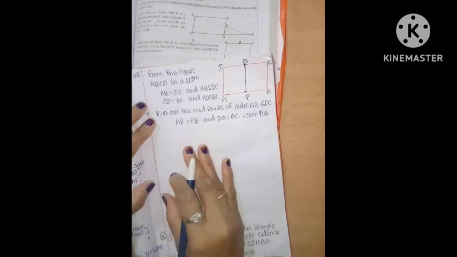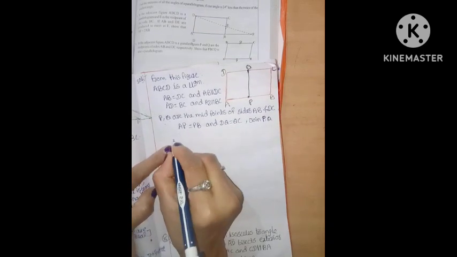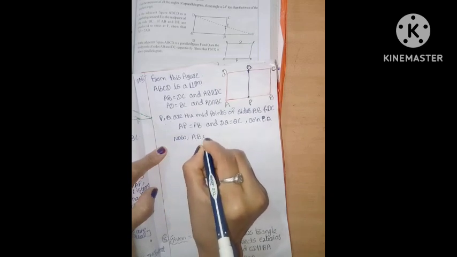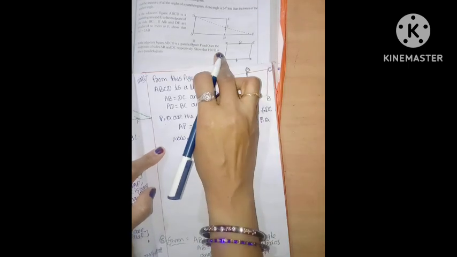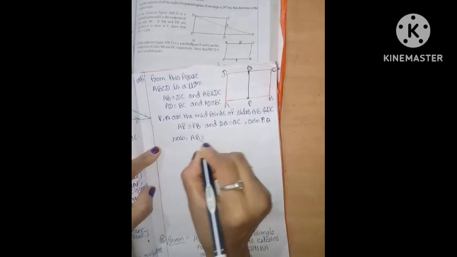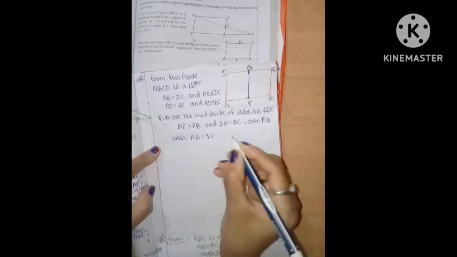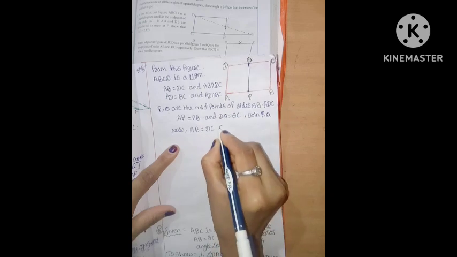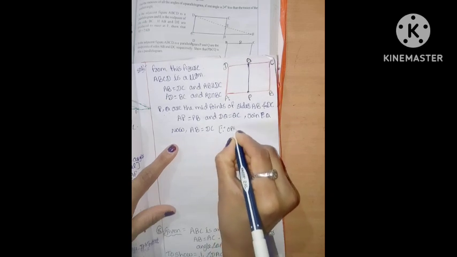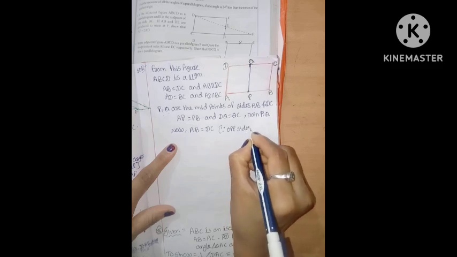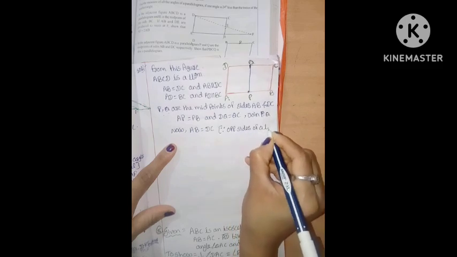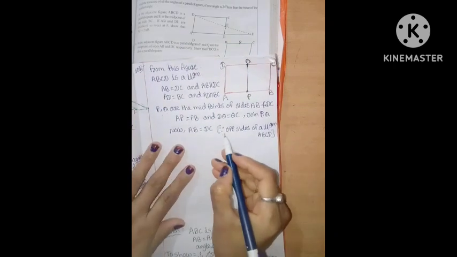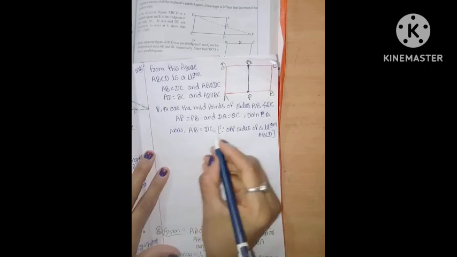Next, now AB equals CD. We have to show that PBCQ is a parallelogram. So now AB is equal to DC. Why are these two equal? Since these are the opposite sides of a parallelogram. What is the parallelogram's name? ABCD. Since these opposite sides are equal, these two sides are equal.